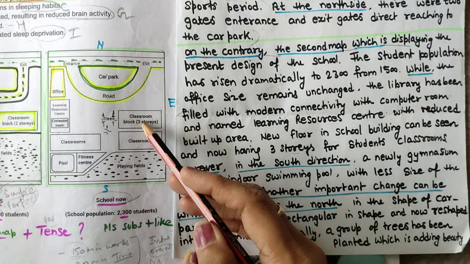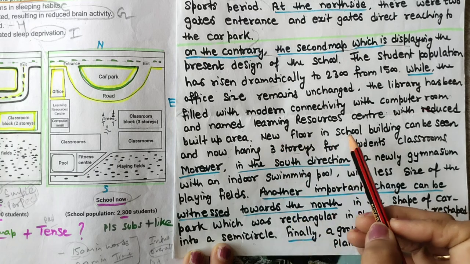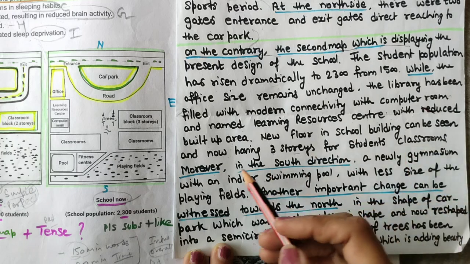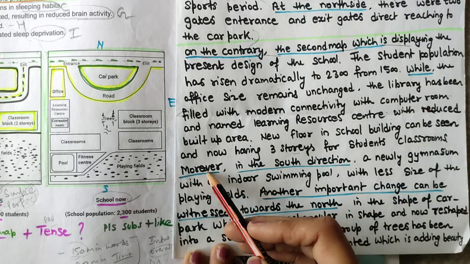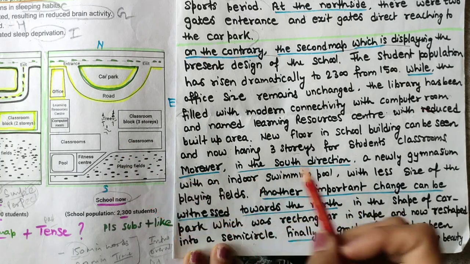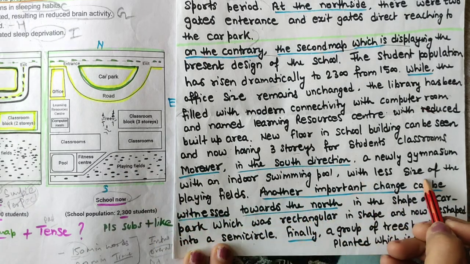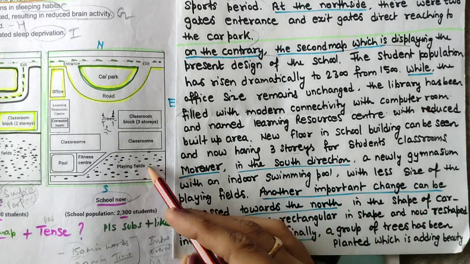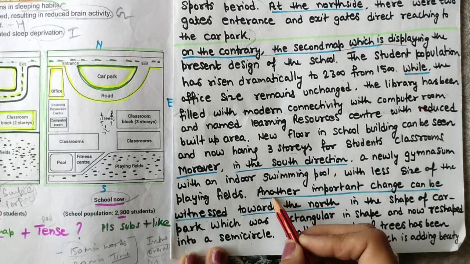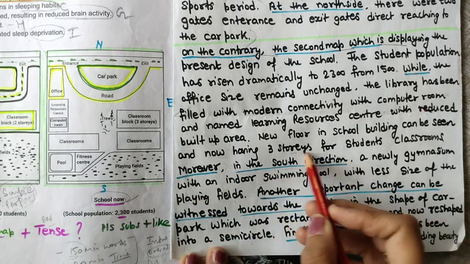Of course, in the building they have added a new floor. A new floor in the school building can be seen, now having 3 stories for student classrooms. Moreover, in the south direction, a new gymnasium with an indoor swimming pool, with less size of playing fields. Another important change can be witnessed towards... These are template words and connectors you can use. In fact, you can see this vocabulary I have used.